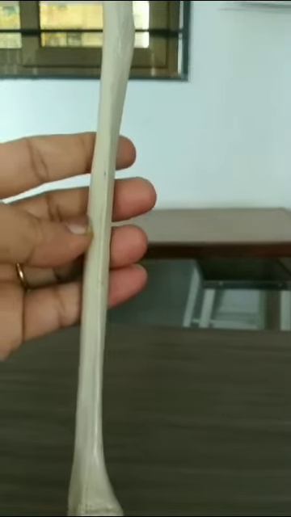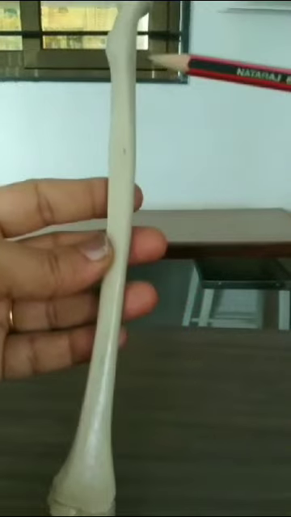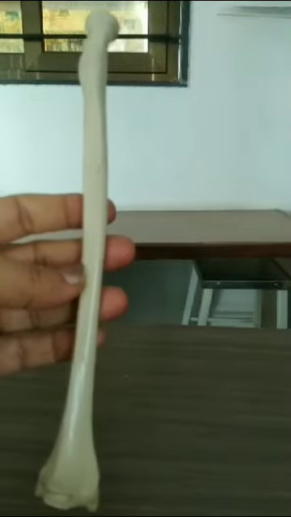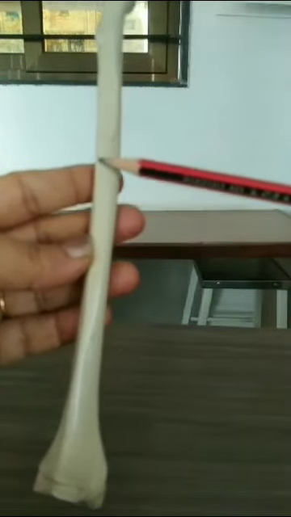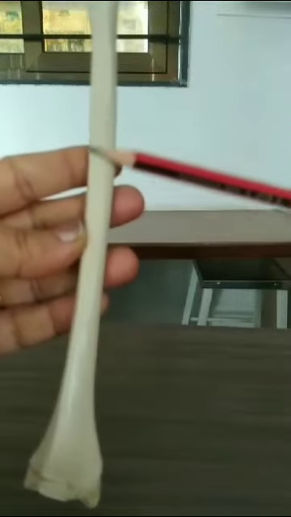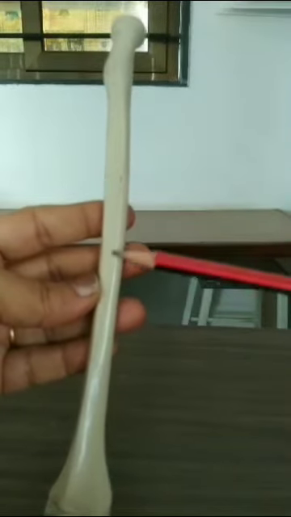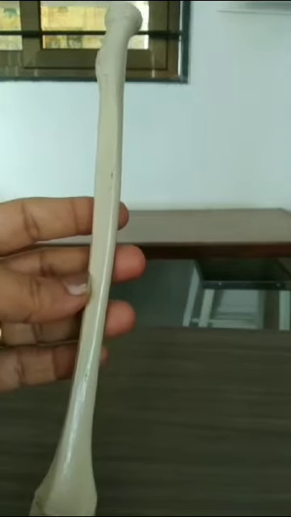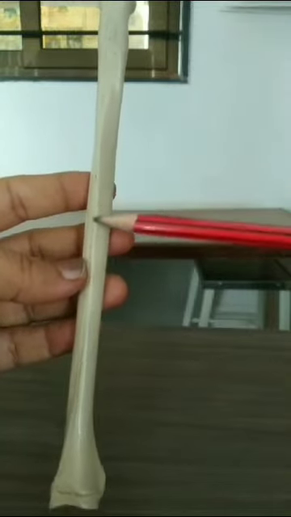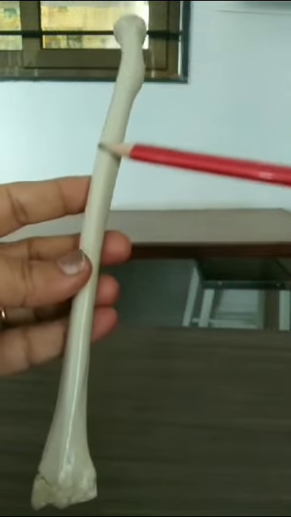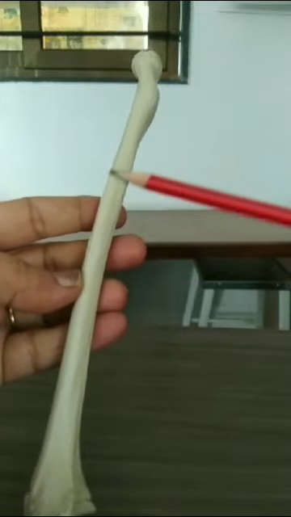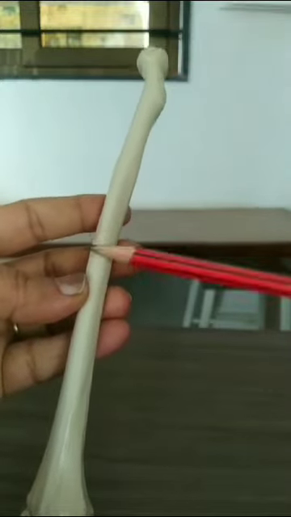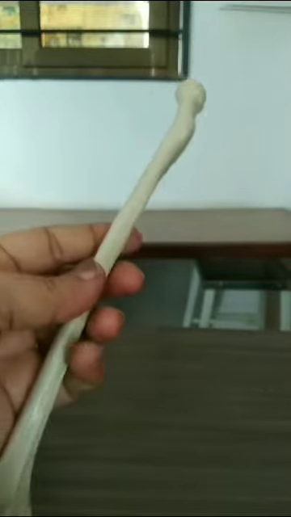Now what are the three surfaces here? We have to identify the anterior border, and the interosseous border or medial border. The area between the anterior and the medial border is the anterior surface in case of the radius. To identify the posterior surface, we find the interosseous border and the posterior border. The area between these two, one medial, one posterior border, is the posterior surface.